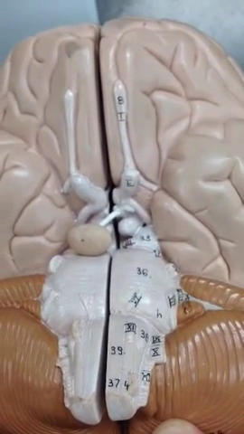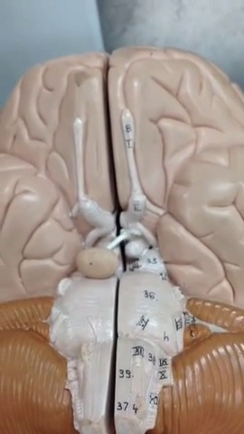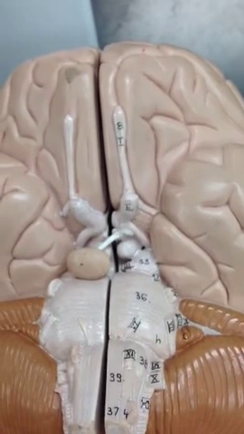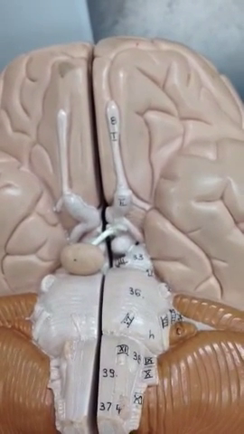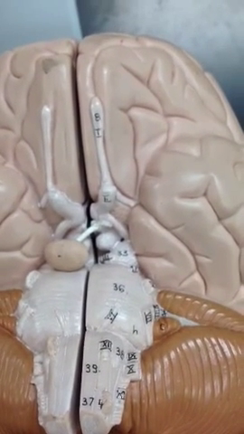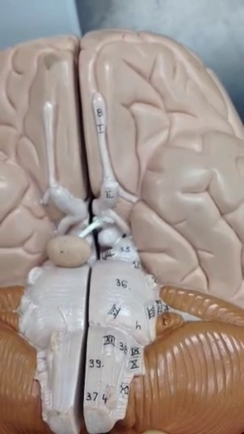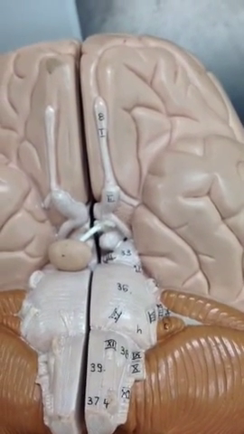And that corresponds, if you number that out, that's 12 words, corresponds to the 12 cranial nerves: olfactory, optic, ocular motor, trochlear, trigeminal, abducens, facial, auditory, glossopharyngeal, vagus, spinal accessory, and hypoglossal.